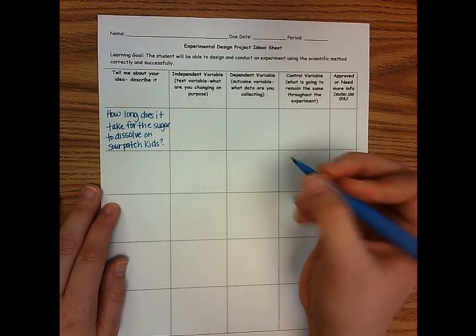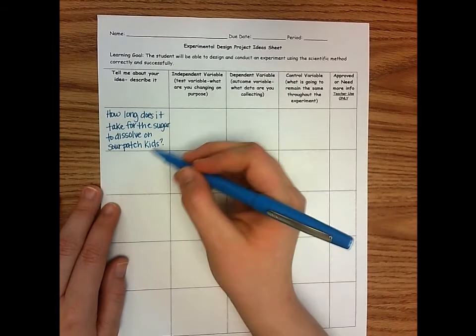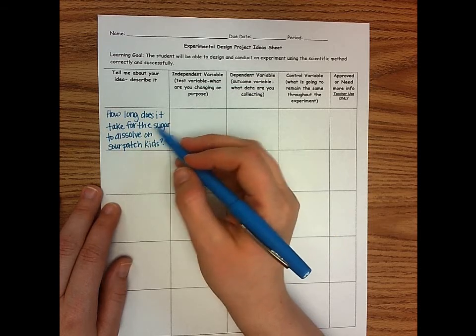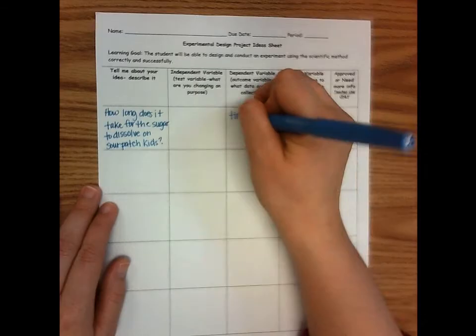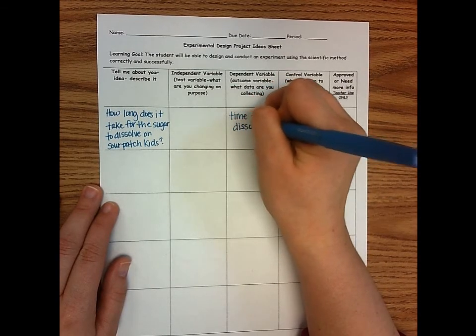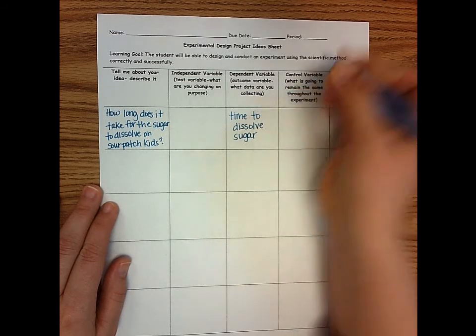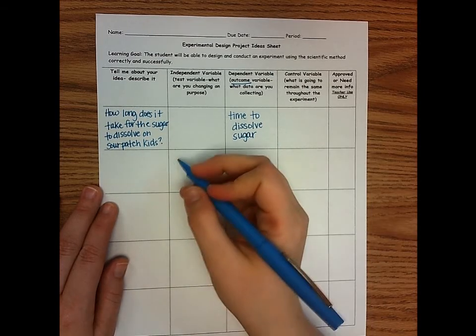Okay, then think about what you're going to change. So you know that you're going to test on Sour Patch Kids. You also know that you're going to test how long, okay? So it would be time to dissolve sugar. That would be your outcome, okay? That's what you're measuring in the end.